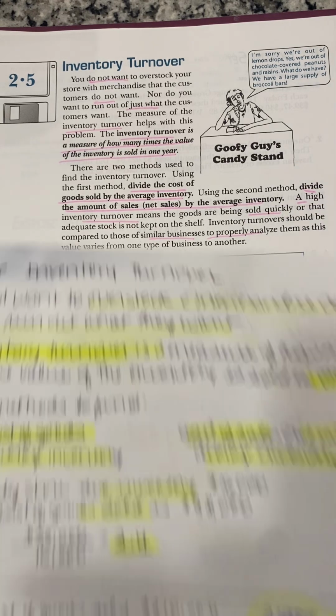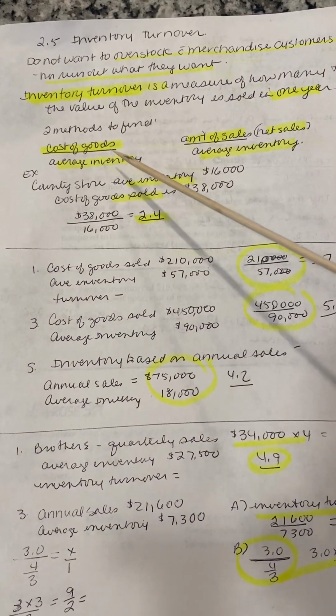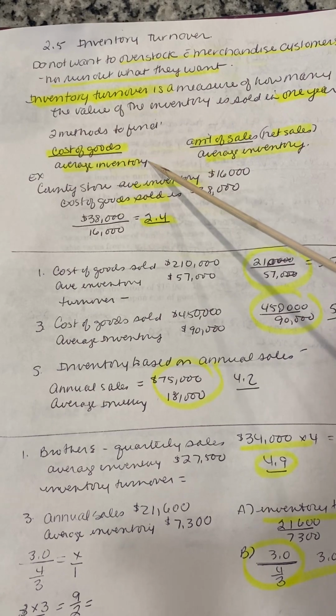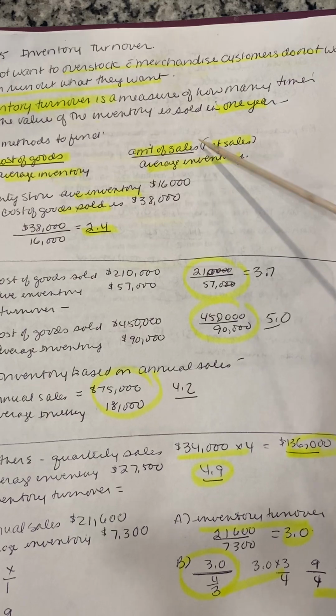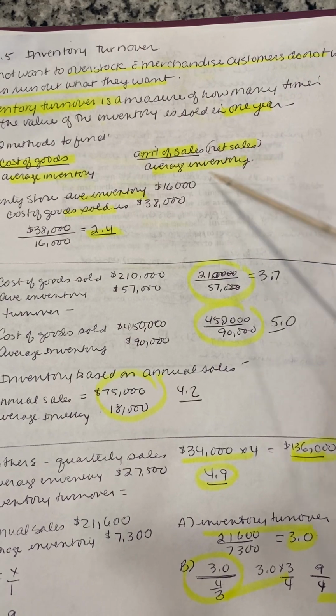So I wrote here so you can kind of see. You have the cost of goods divided by the average inventory. So if you know the cost of goods, you can divide it to find the inventory turnover. And the amount of sales by the average inventory. So in this way, when you have those, you can find out.